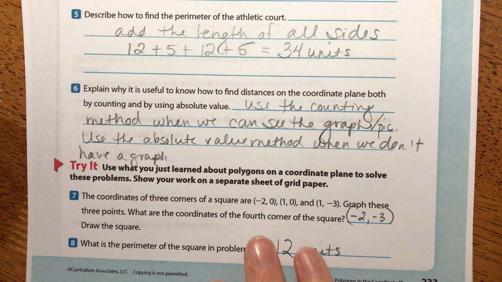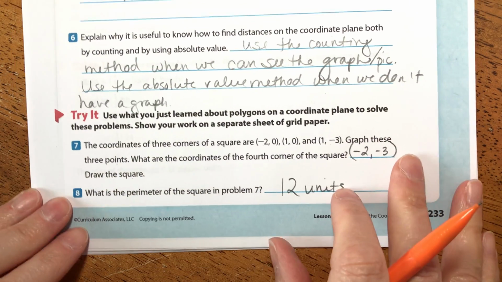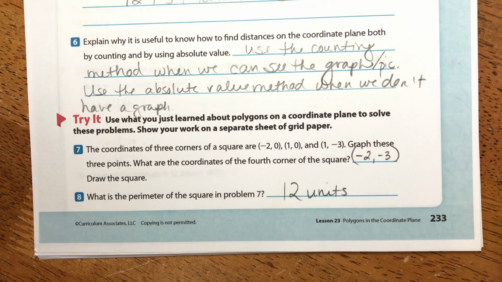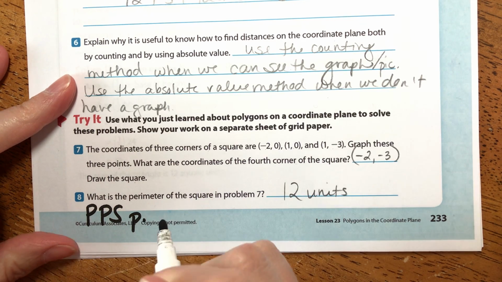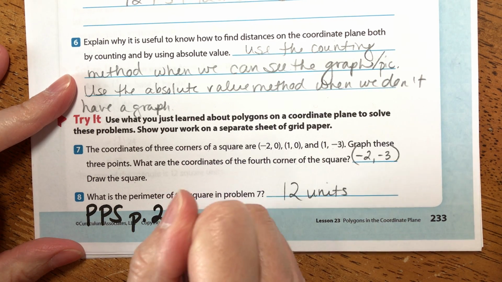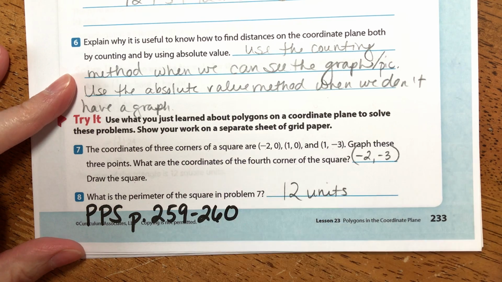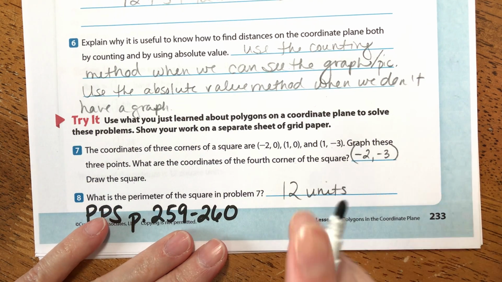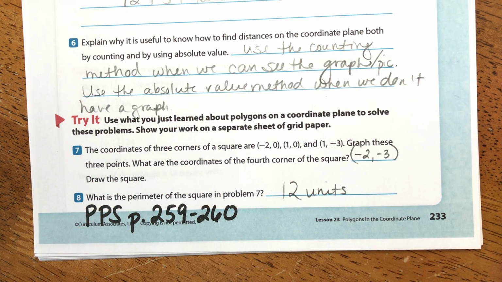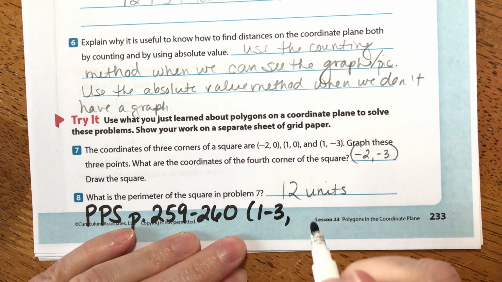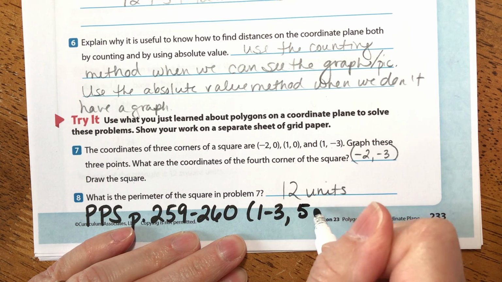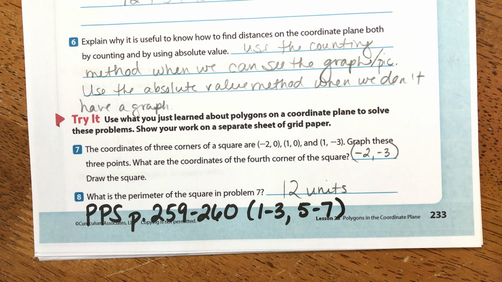Okay. All right, my friends. You have some homework to go work on. I don't think I'm giving you every problem. I want you to do practice and problem solving, page 259 to 260. I'd like you to do 1 through 3, skipping number 4, and then 5 through 7. Okay? Nice job, guys.